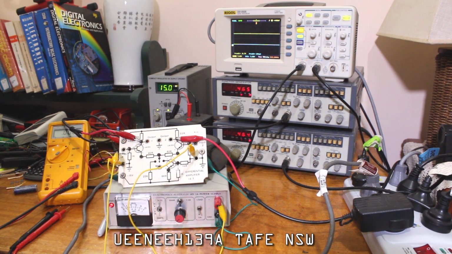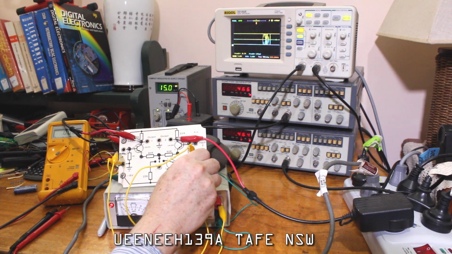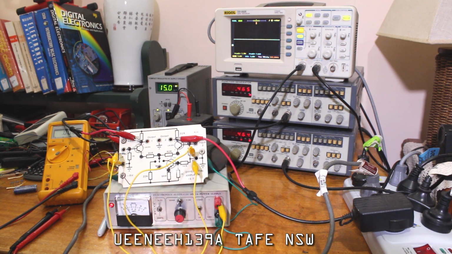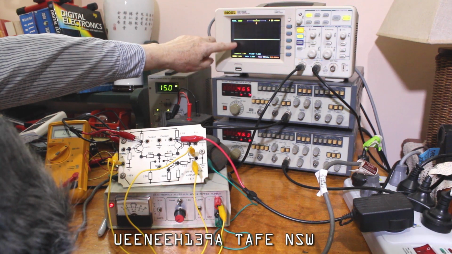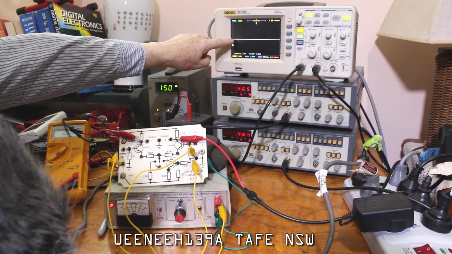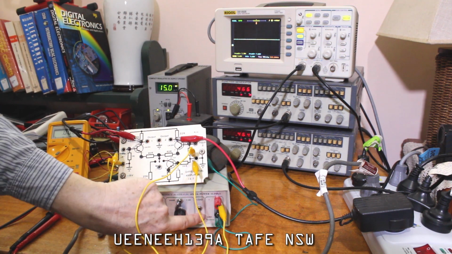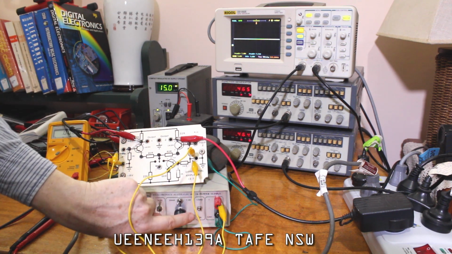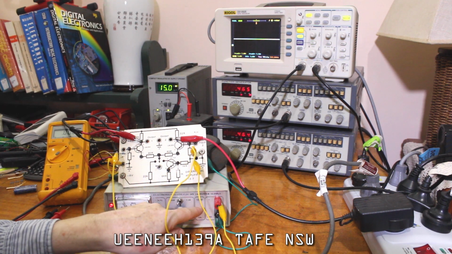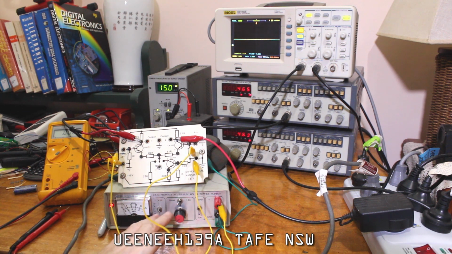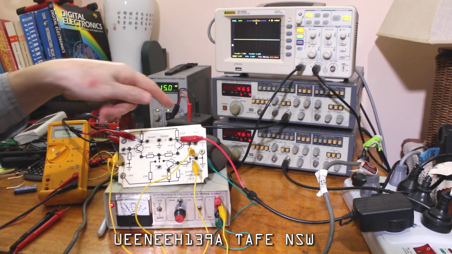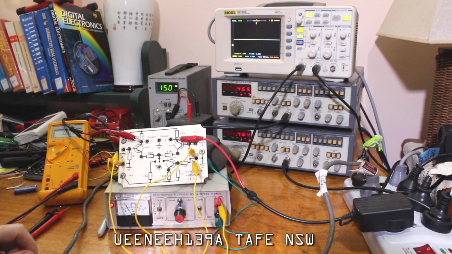I'm going to tie both the bases together. Here we are, and you can see the DC voltages have collapsed to my 0 volt line in the middle. I'll turn off that DC voltage, virtually no change. Turn it back on again. And what I'll do, I'll even crank that up a little bit more, 4 volts, 5 volts, 6 volts, 7 volts, 8 volts. There's no difference in the output voltage on the collectors because both transistors are working in harmony now. They're both doing exactly the same thing.